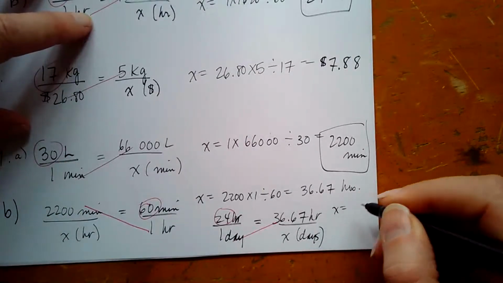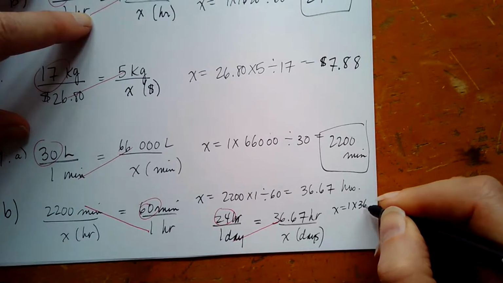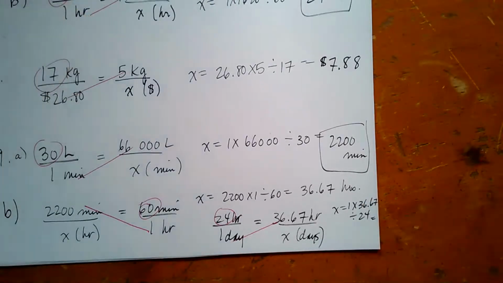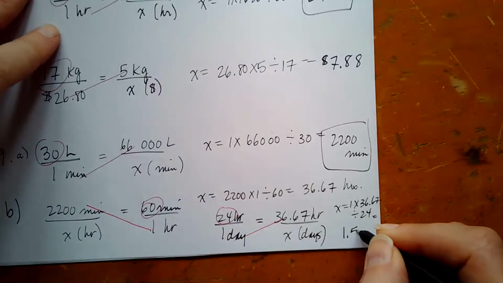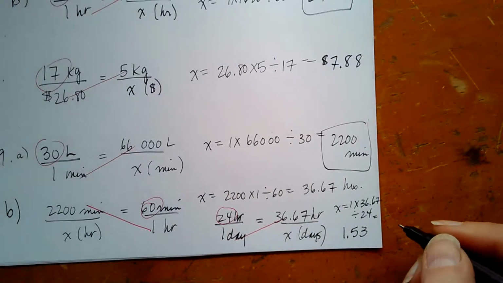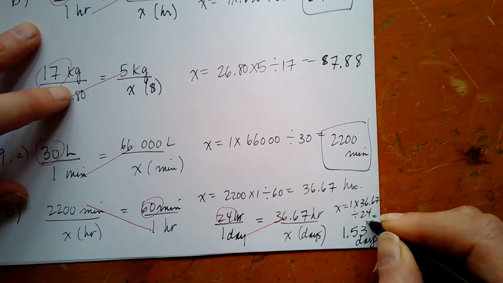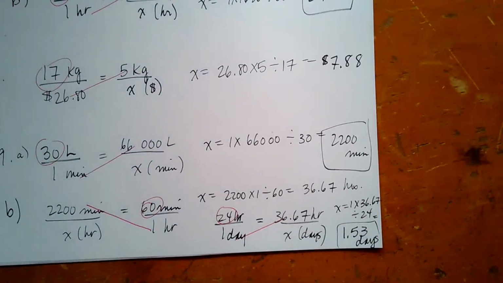So X equals 1 times 36.67 divided by 24. 1.53 days. Could barely fit that one on. Okay, so that's going to take a day and a little over a day and a half, right, to fill your pool.